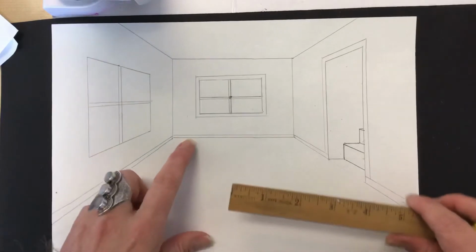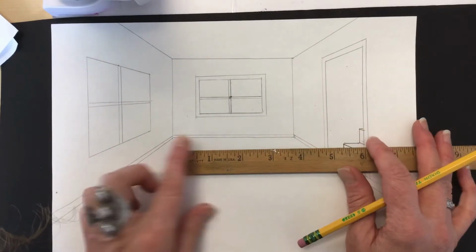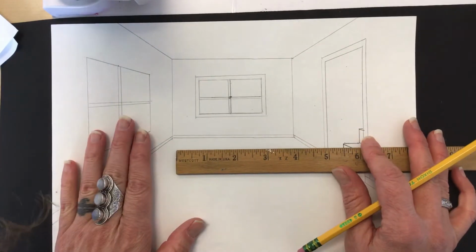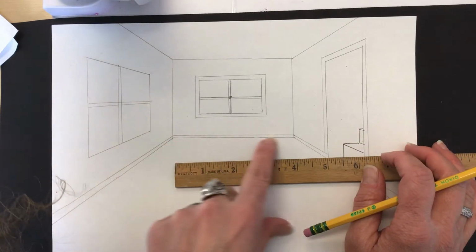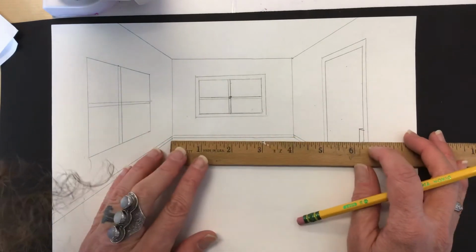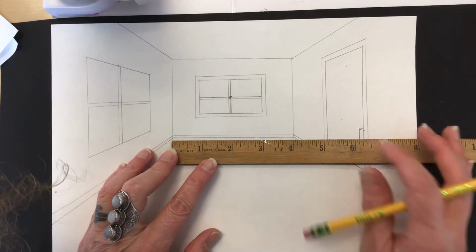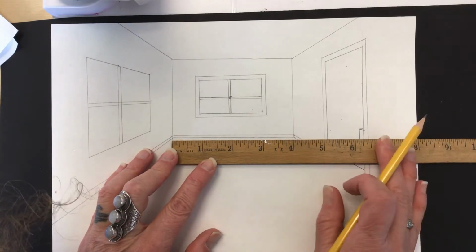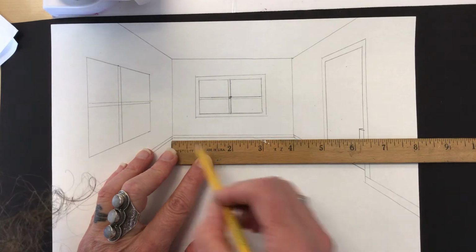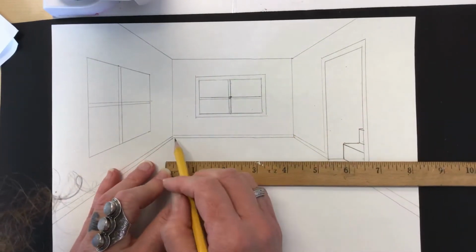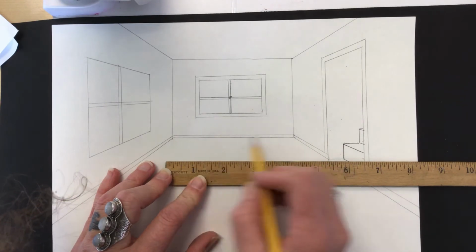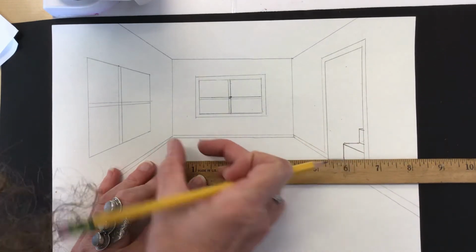Now the first floor I'm going to demonstrate is going to be a checkerboard floor. So what I'm going to do is I'm going to place my ruler horizontal at the bottom edge of my back wall, just like this. Now, my wall just so happens to be 4 inches. If yours isn't a perfect whole number here, just kind of eye it. And you want to separate this back line into equal parts.